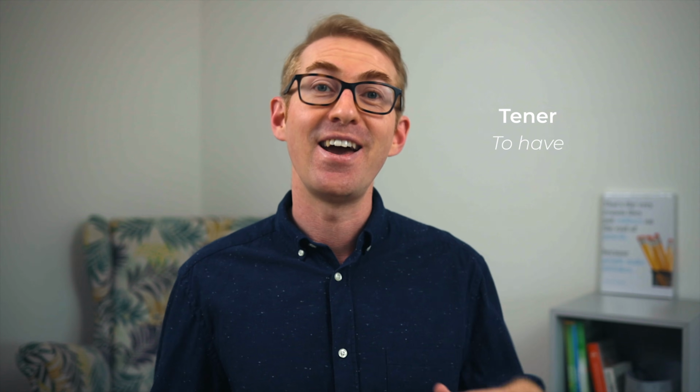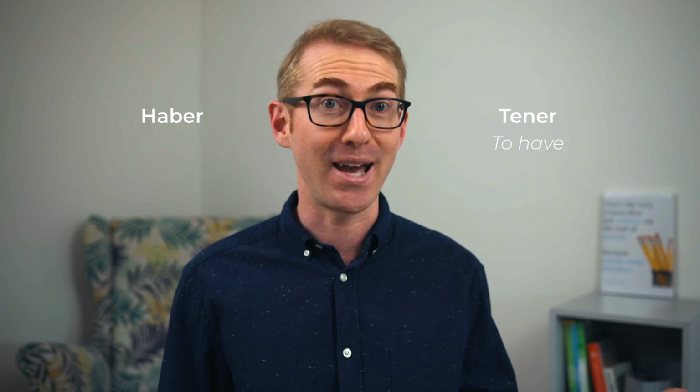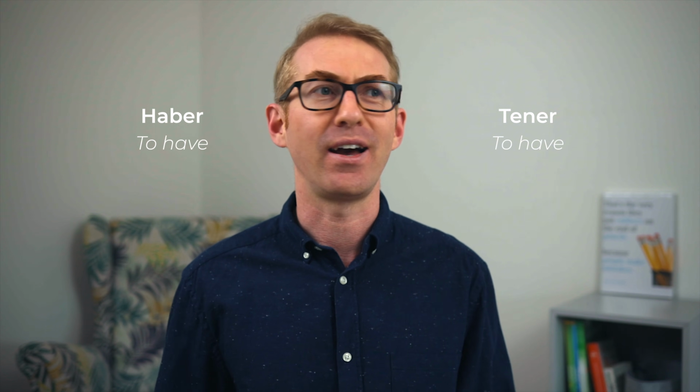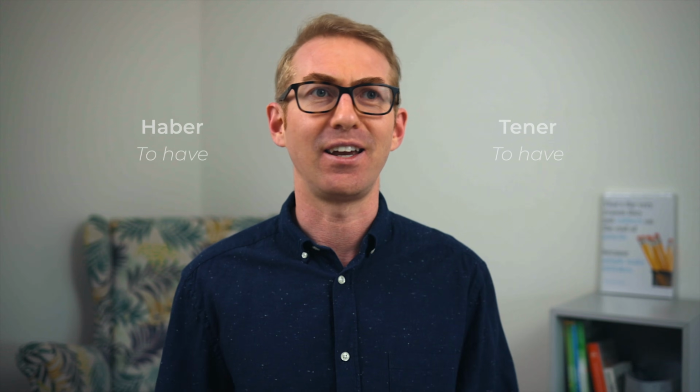In fact, one of my earliest memories of starting to learn Spanish was writing out a set of flashcards that had tener on one side, to have on the other, and then another flashcard that had haber on one side and to have on the other. And I remember looking at these two flashcards and thinking, what on earth is the difference between these two verbs? And how am I going to memorize them?